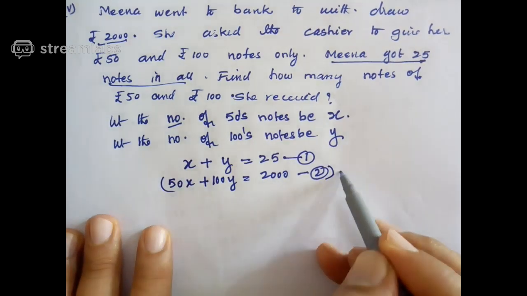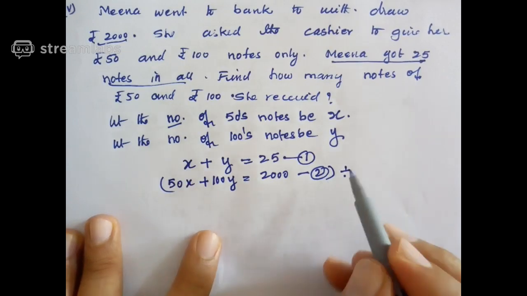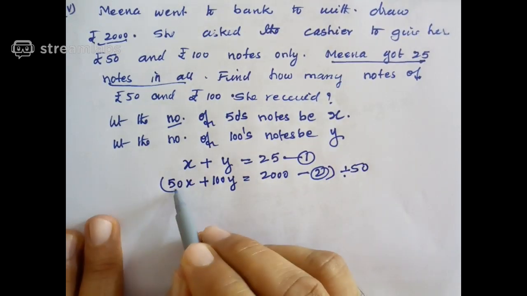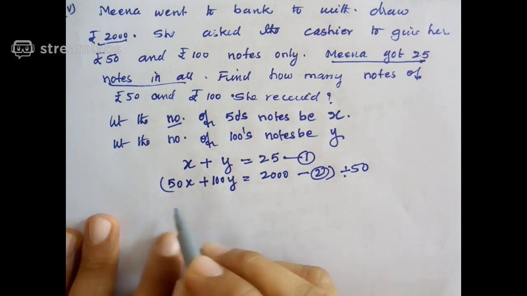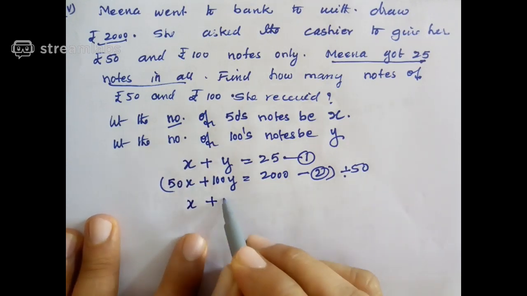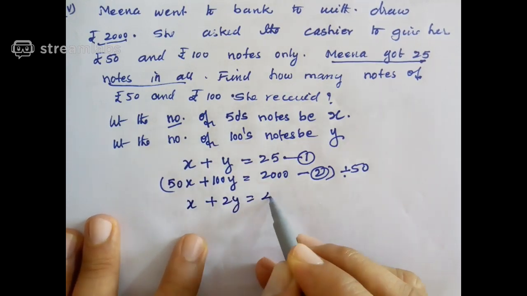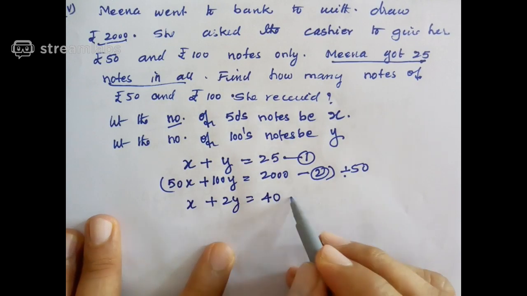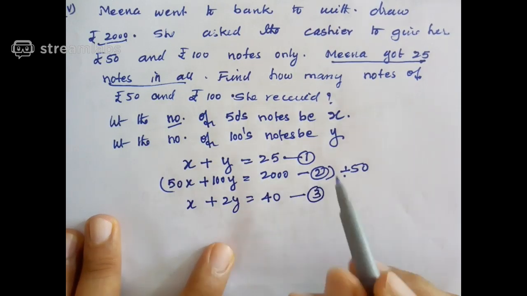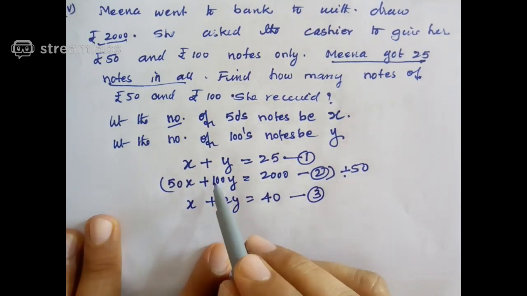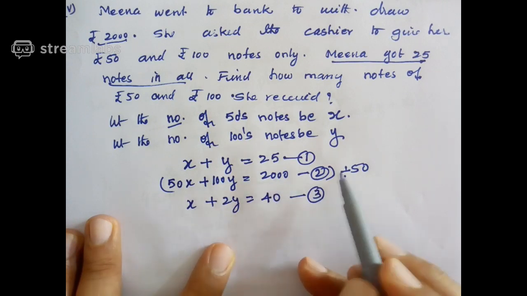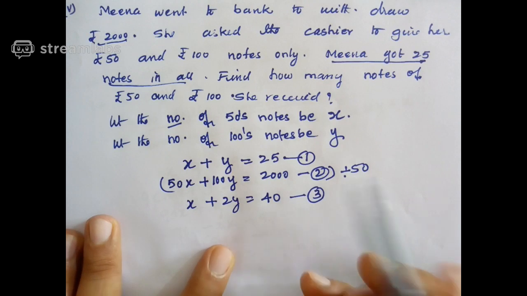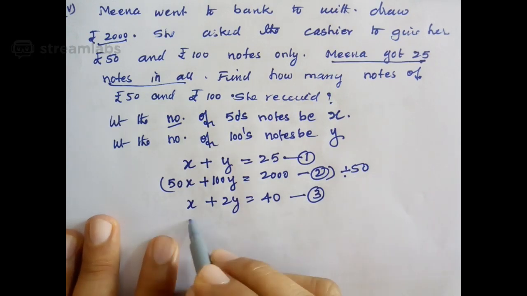I'll divide this equation number 2 by 50, so that 50, 100, 2000 are factors of 50. So reduced to the simplest form, x plus 2y is equal to 40, isn't it? This is equation number 3. That is 50 by 50 is 1, 100 by 50 is 2, 2000 by 50 is 40, isn't it? Okay, now elimination method we will do.